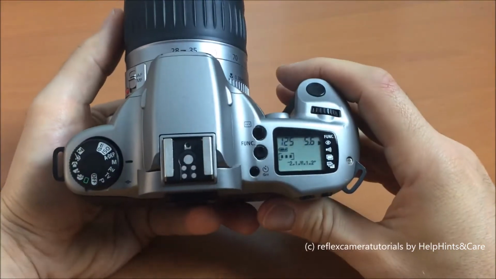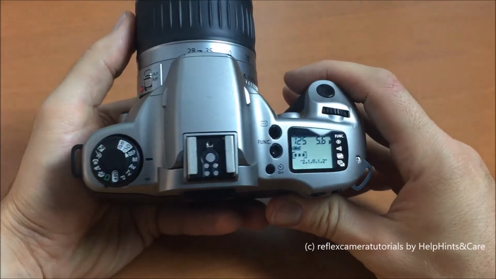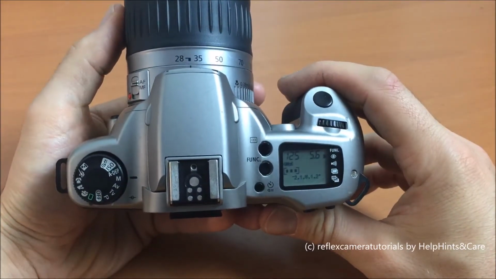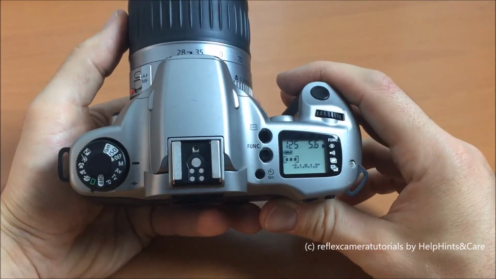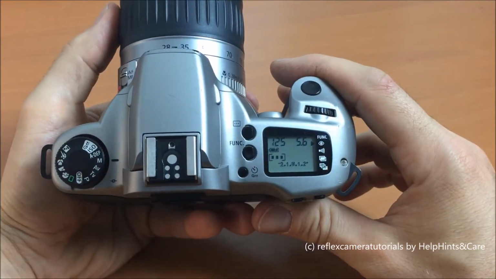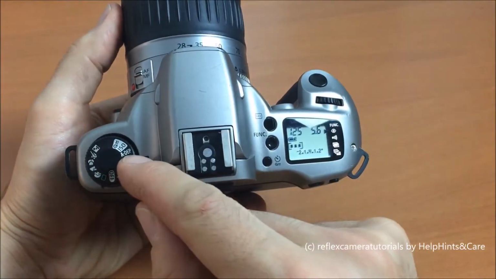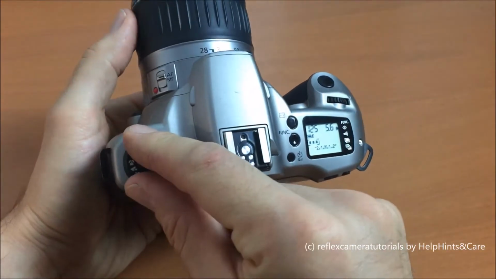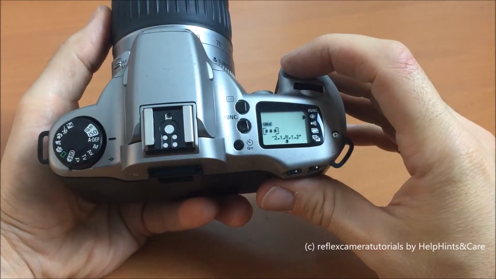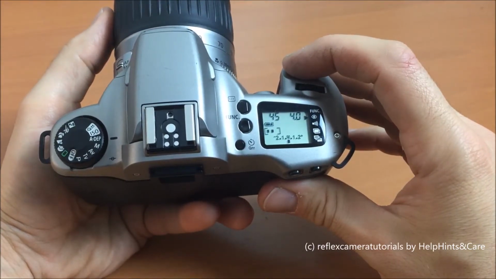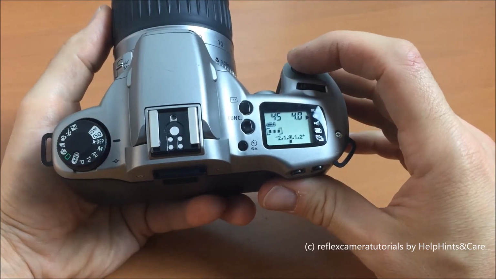M is the full manual program, which means you can, of course, make many mistakes if you're not used to it. So I would prefer this for the experienced or professional photographer. The A-DEP depth program is a special program designed to get an object sharp on your picture.